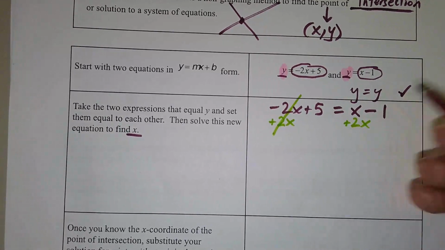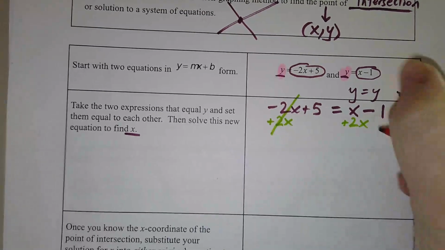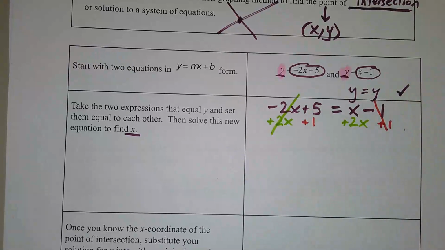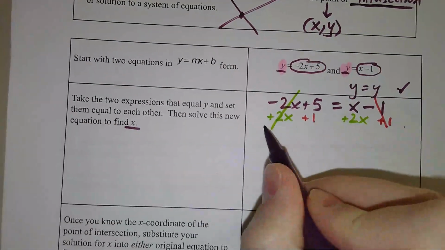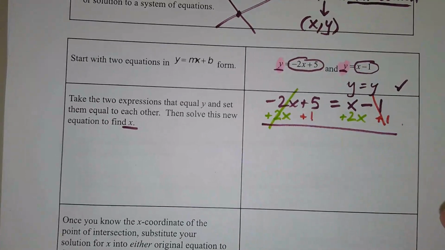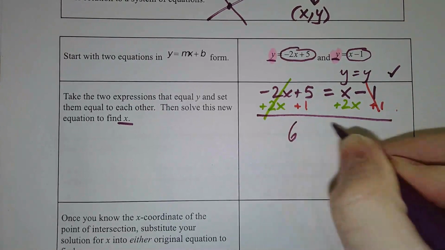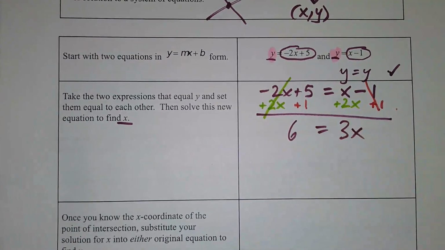Now, I'm going to do 2 steps at once. So I'm going to go ahead and also add 1 to the left side. Since I want all of my x's on one side and all of my numbers on the other, I can go ahead and do 2 steps at once. Okay, what does that give us? 6 equals, x plus 2x is 3x.